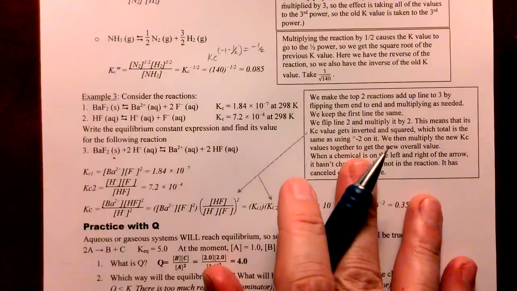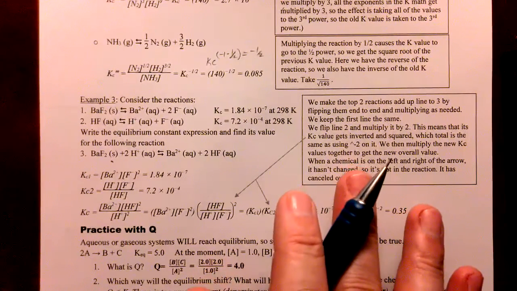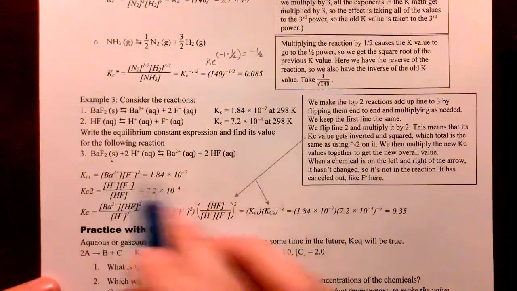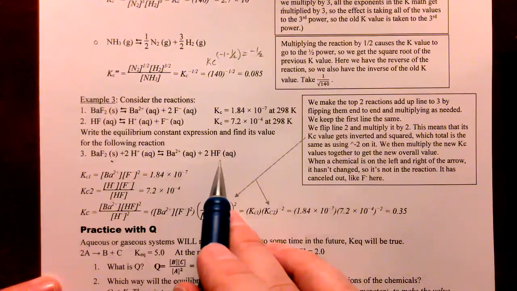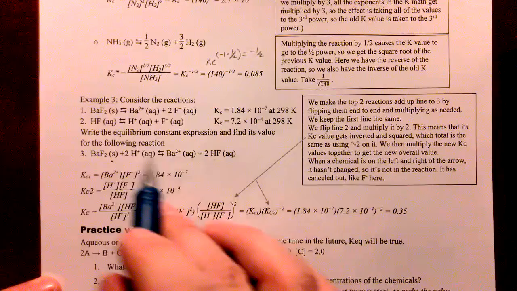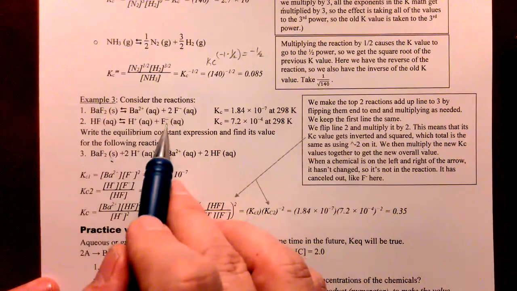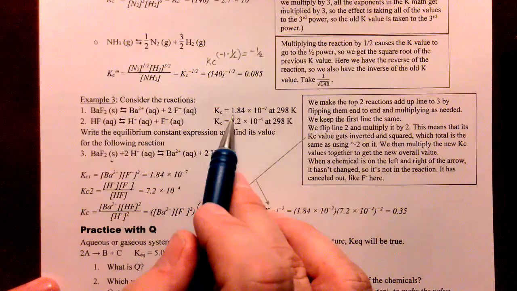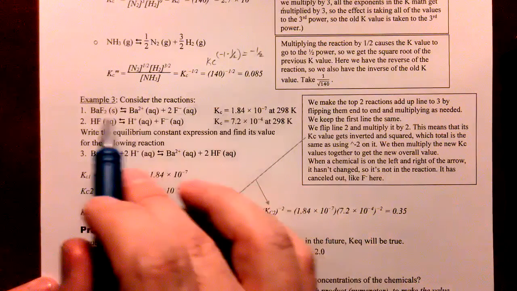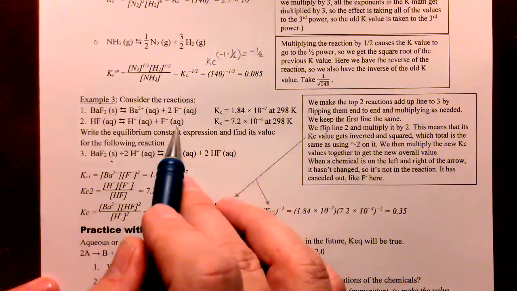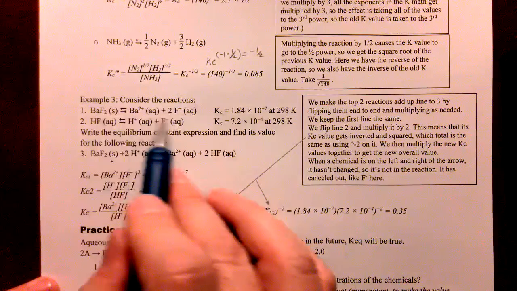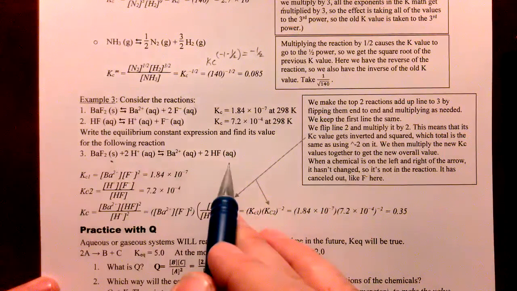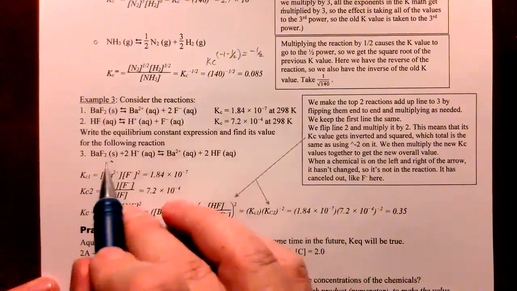So why would we need to be multiplying a reaction by 2 and 3.5 and stuff? Well, this does come up. This total reaction can be seen as the accumulation of these two partial reactions. And we know the K values at the temperature we want to discuss for these two partial reactions. But we're going to combine them so that they add up and cancel out to make this. And then we will find the K of the new one.